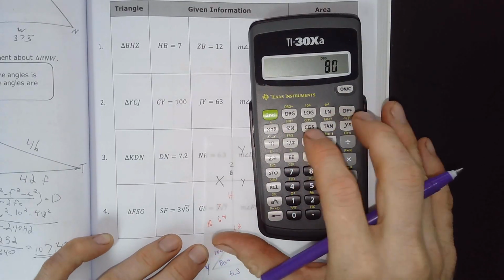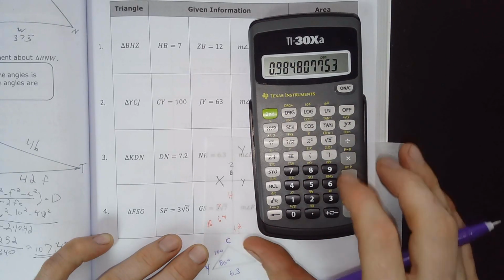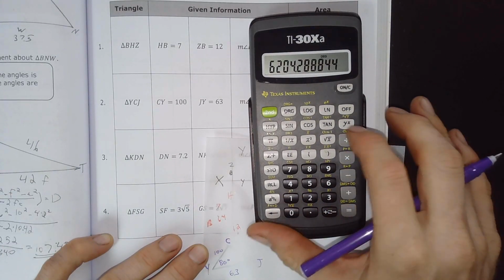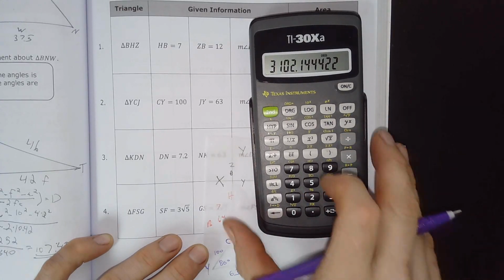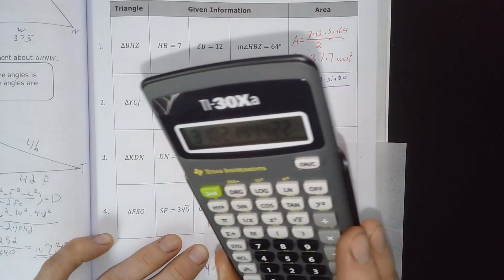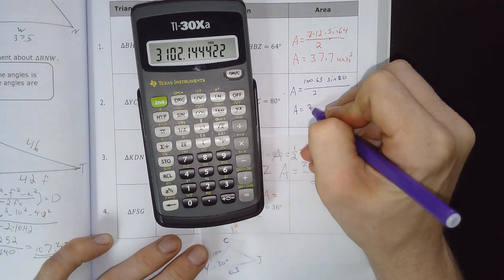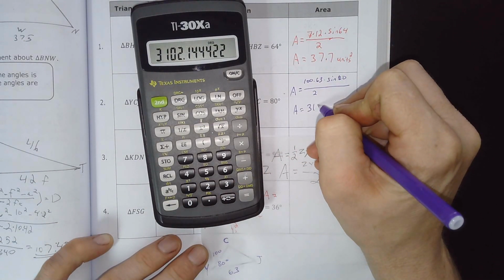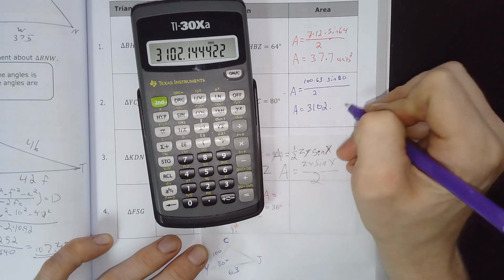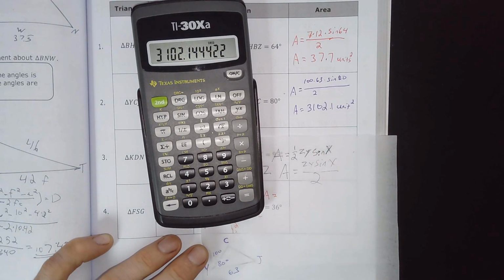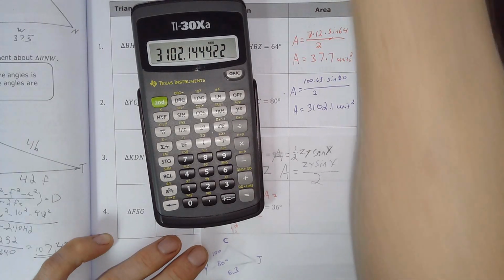Sine of 80 times 63 times 100 divided by 2 equals 3,102.1 units squared. Okay, moving on to the next one.